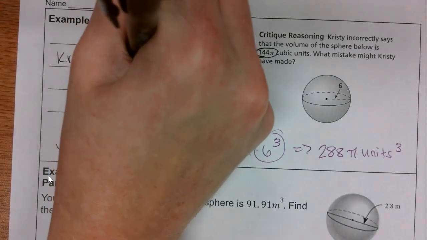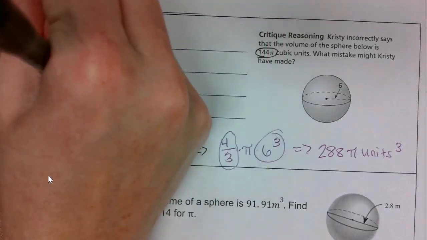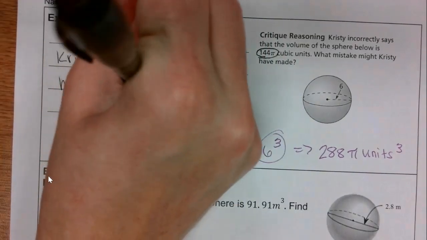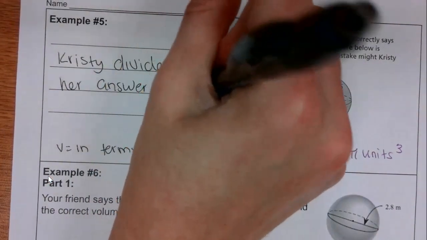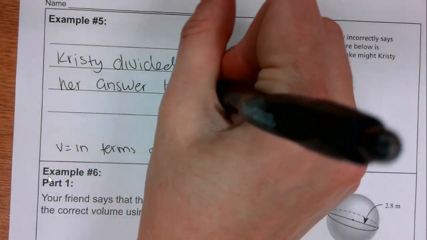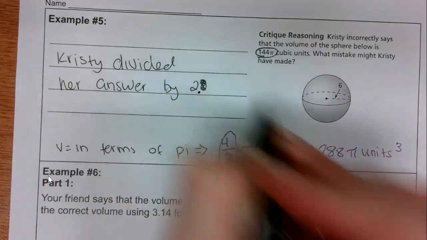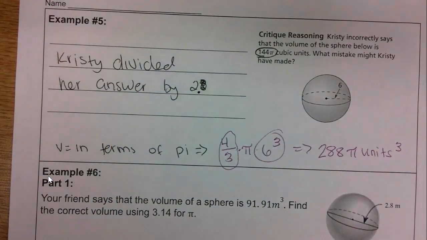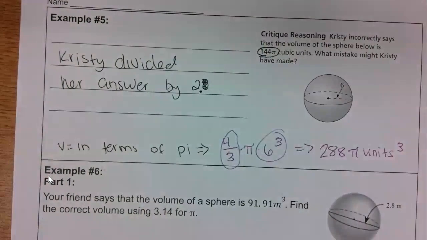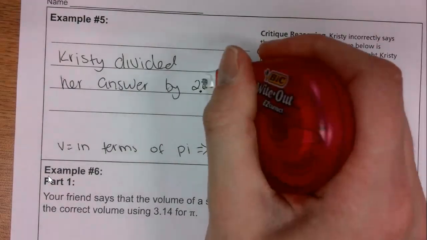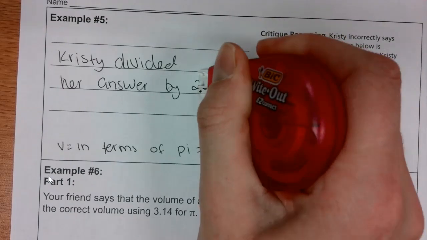Christy divided her answer by 2. You could have gotten, because if you do diameter, it's way too big, but that's what I just checked. Christy divided her answer by 2. We don't know why Christy divided her answer by 2.